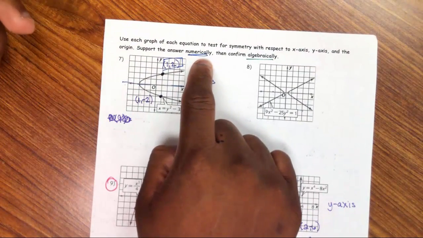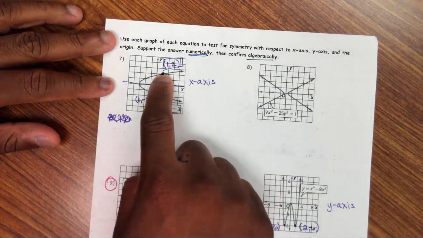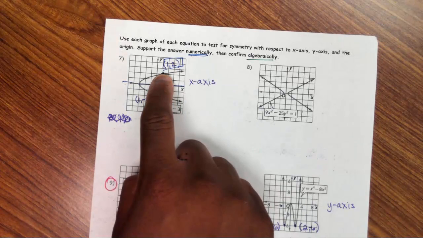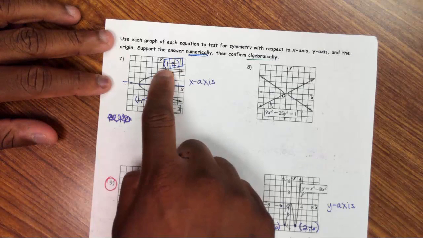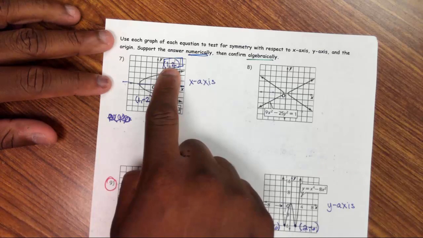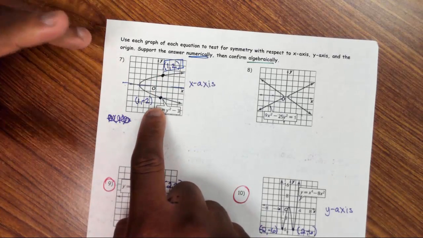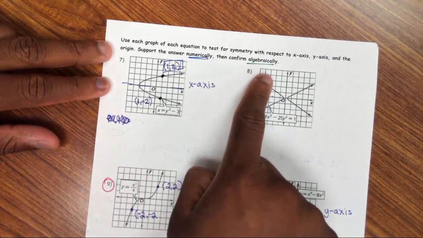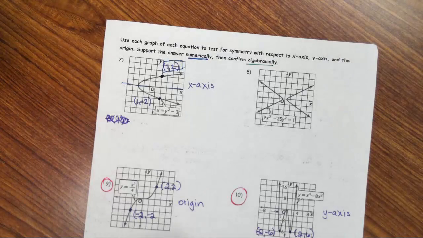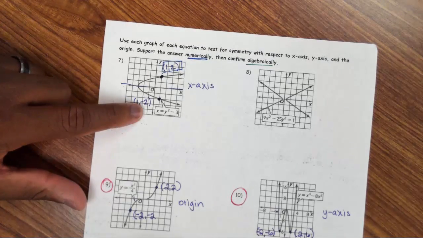Then you're going to support the answer numerically. Numerically means picking points. So pick a point on the graph. For instance, I picked the point 1, 2. If it has x-axis symmetry, what other points should be on the graph? If 1, 2 is on the graph, then 1, negative 2 should be on the graph. Is that on the graph? So that verifies it numerically. And the last part says to confirm it algebraically. Because it has x-axis symmetry, can you confirm it algebraically? No, because it's not a function, right?